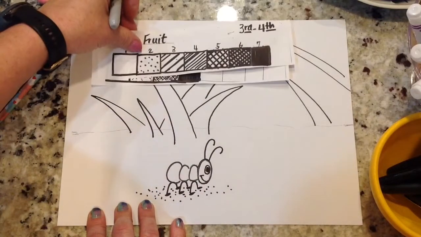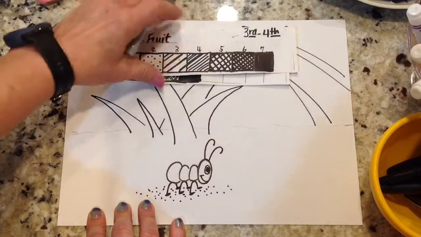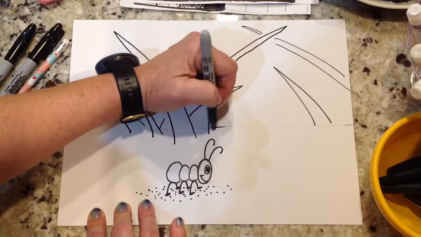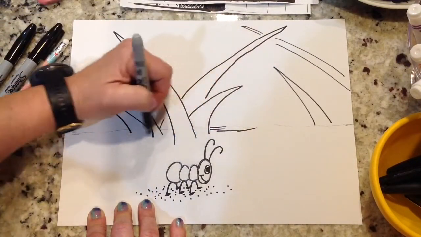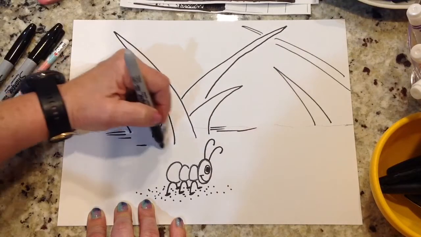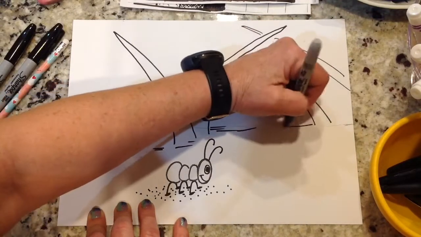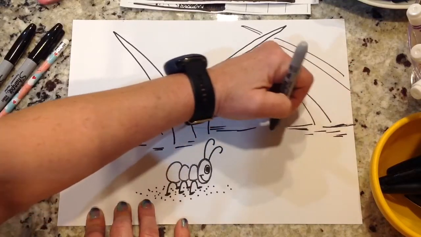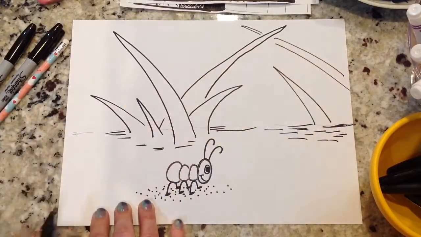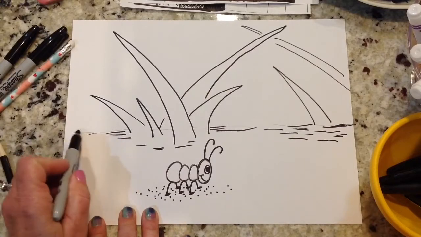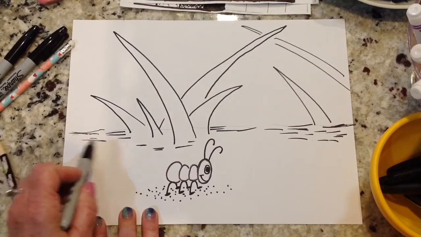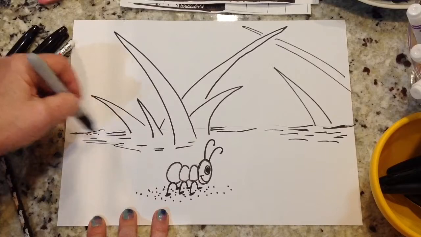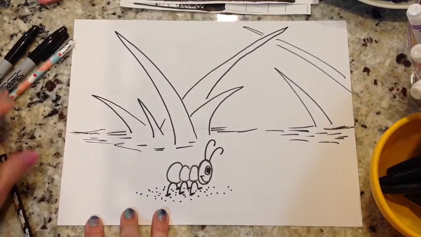Now, using our scale again, we're going to use some lined areas to make the ground lay down a little bit for us. Just some difference of line direction that helps us establish the ground and the sky. It helps us see our horizon line better.